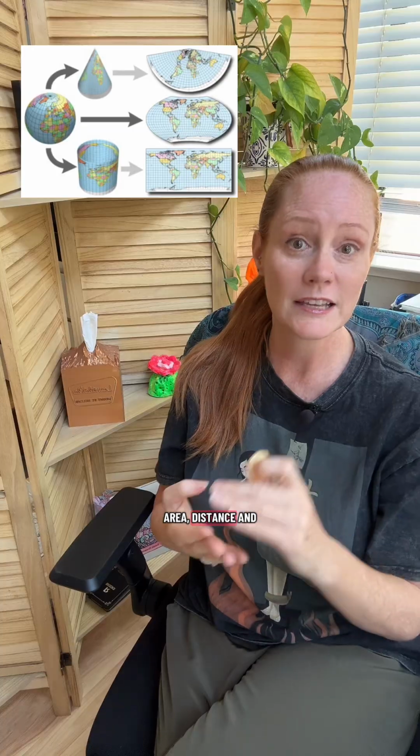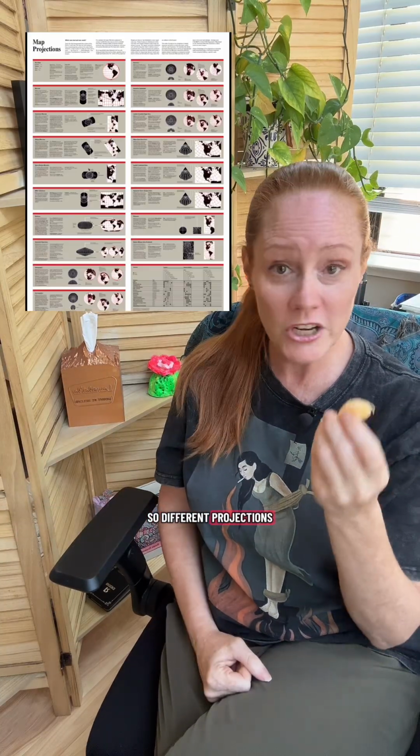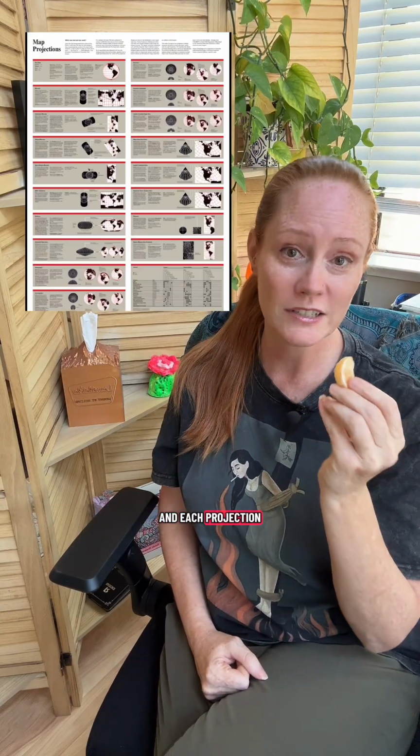So remember, flattening a 3D globe, like the Earth, onto a 2D flat map always requires a compromise and causes various amounts of distortion to the shape, area, distance, and direction on the map. So different projections have different uses, and each projection tells a different story.